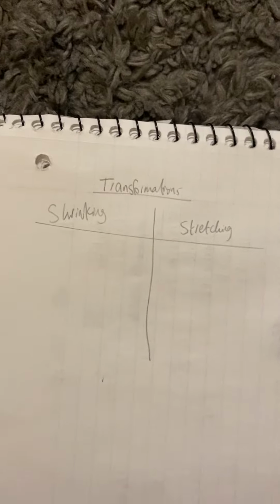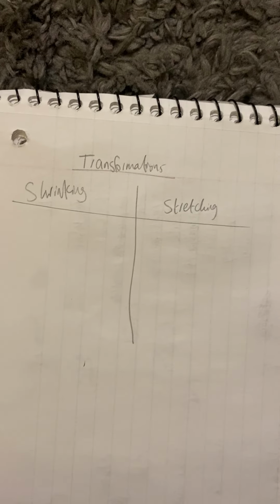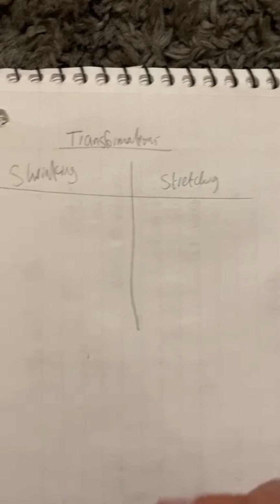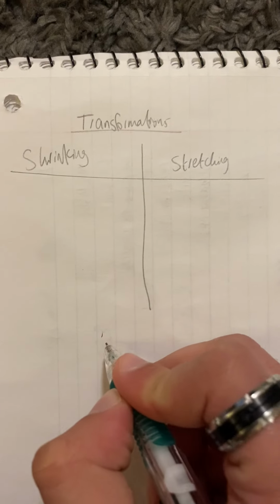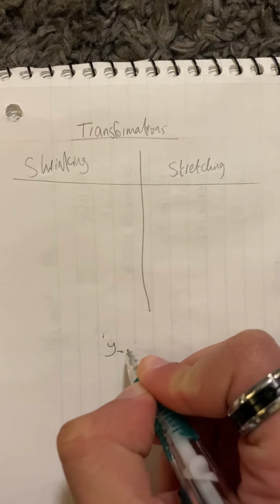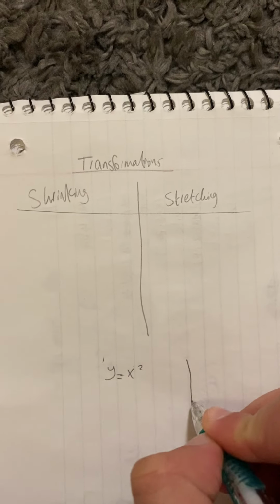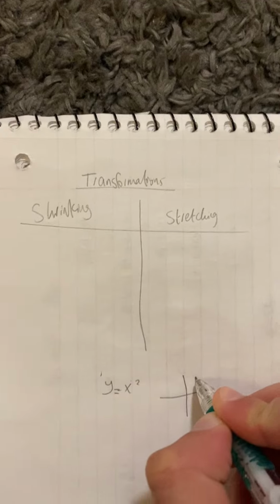Hello everyone. Today we'll be talking about graph transformations in precalculus, mainly comparing shrinking and stretching of a graph. So, let's say we have a parent graph, y equals x squared. It's going to look something like this.